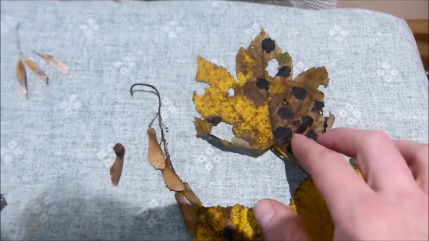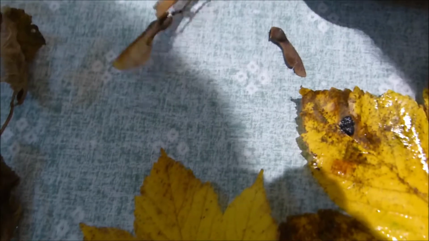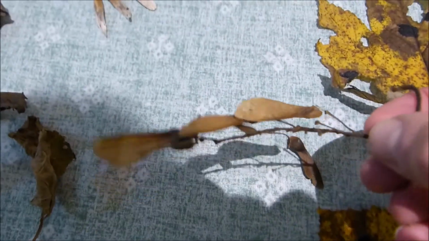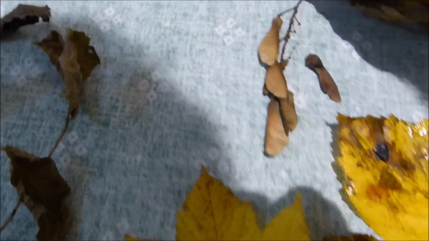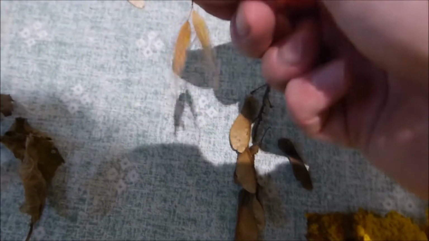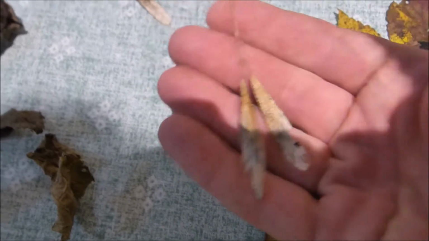This one's got that black spot we were talking about. So they have the seeds like little helicopters. That's pretty distinctive. So again, we'll just compare it with the ash keys. They're a different shape. They're more just oval, whereas these have that rotary blade.